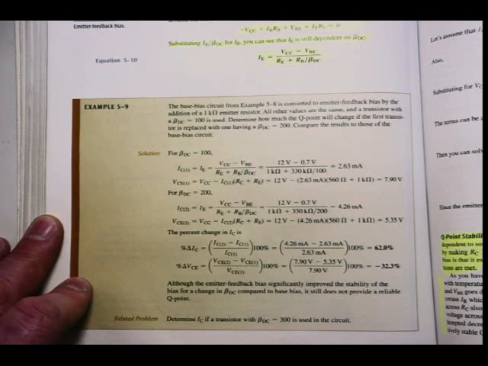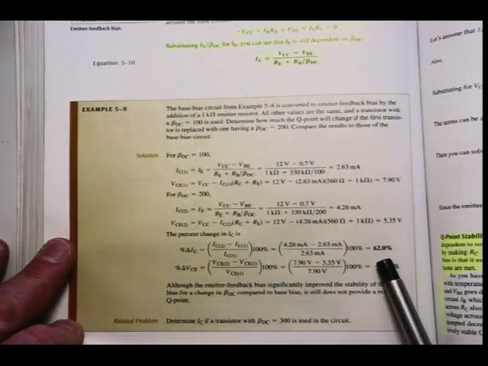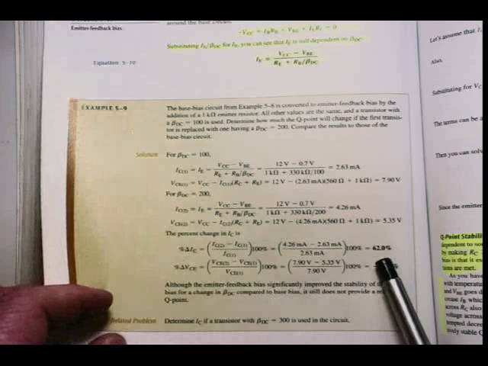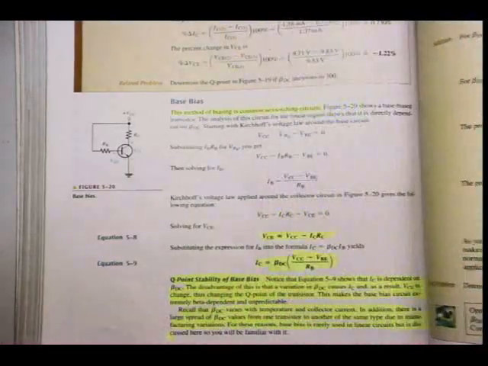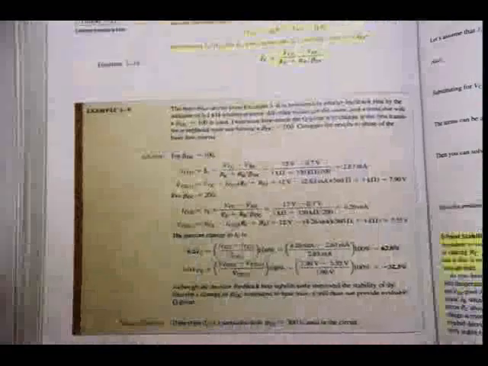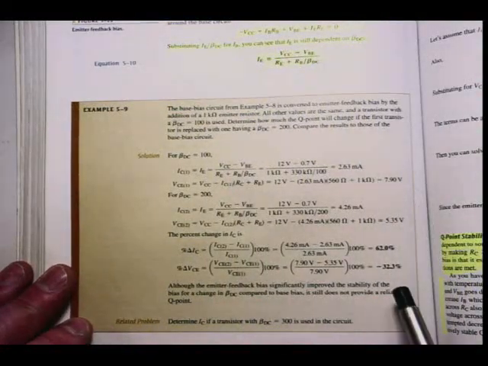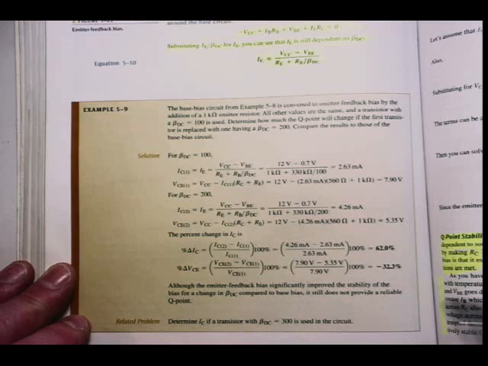So for beta DC of 100, I got those two values, IC1, VCE1, and this 200 the same. Then the percentage change in IC in this case is now 62%. Can you remember previously it was, if you turn back the page, 100%. So at least it has improved. It's still not good, but it has improved, although the VCE got a bit worse.